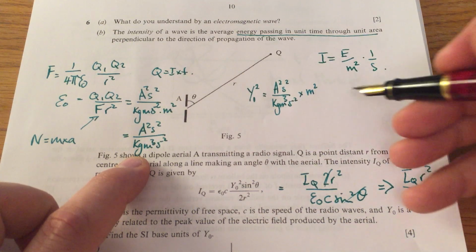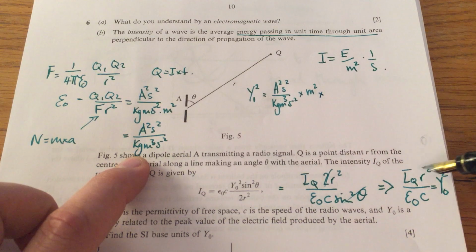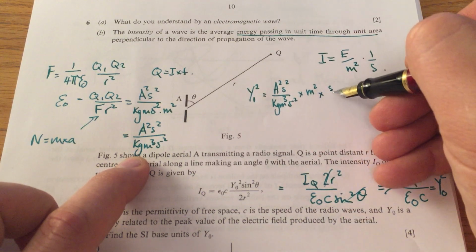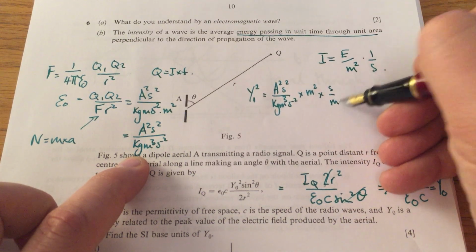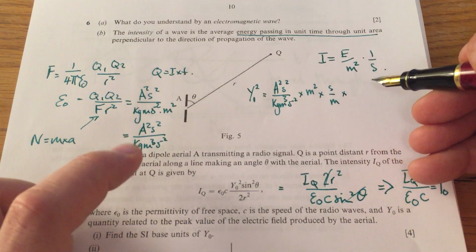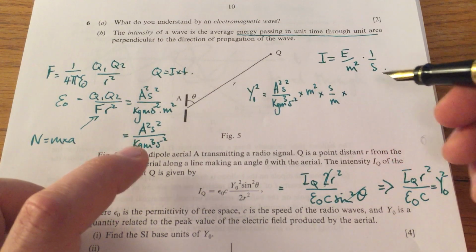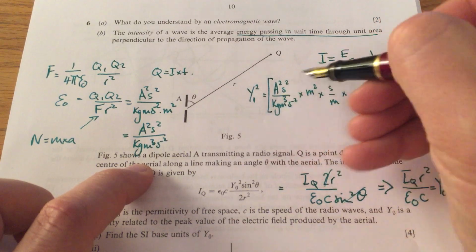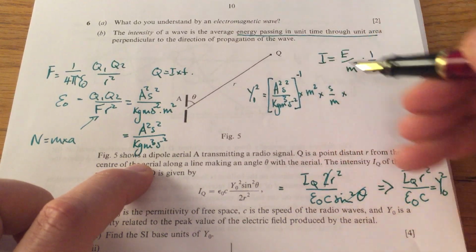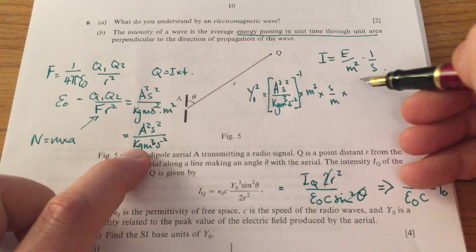And then on the bottom, I've got meters per second. So I multiply by the inverse, that's seconds over meters. And let me invert, oh goodness, that was E naught. So let me invert that one, because that's the bottom. Sorry for doing it the wrong order.